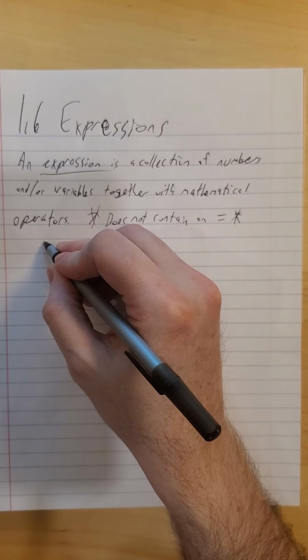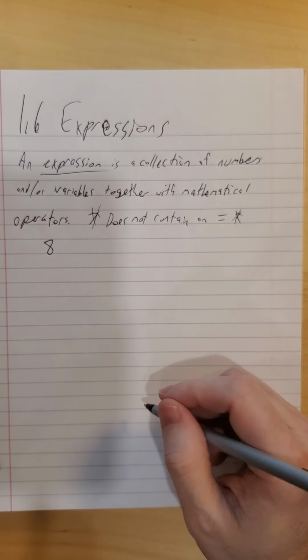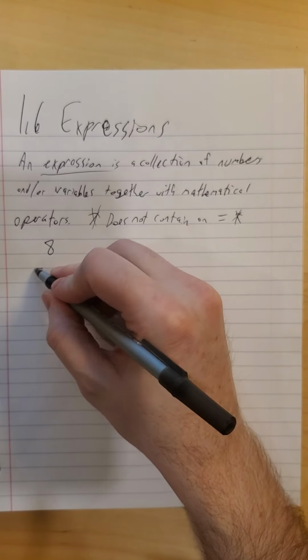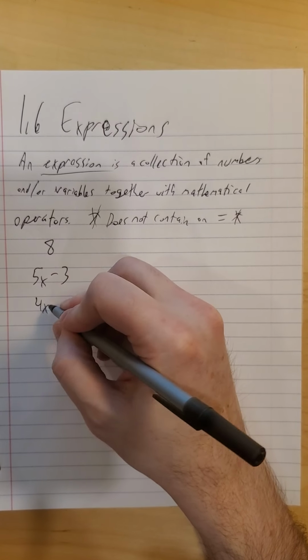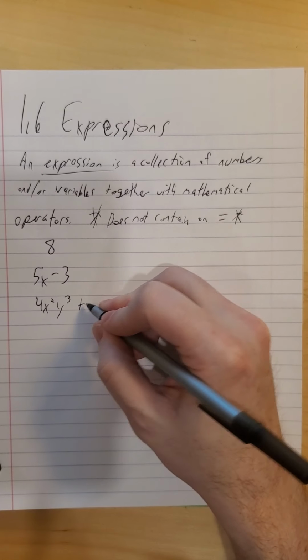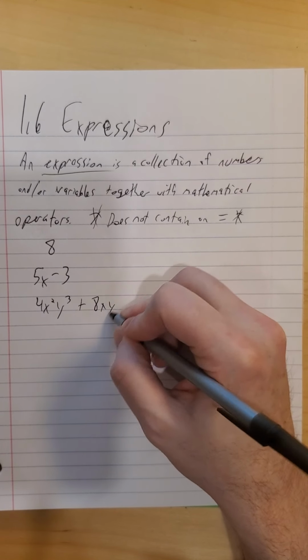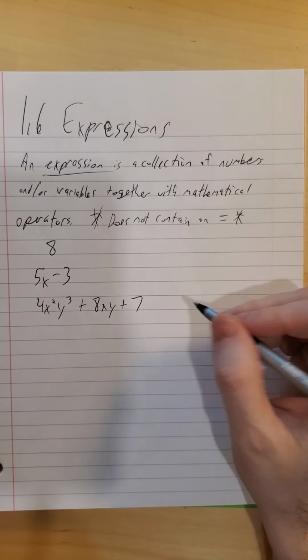So some examples of an expression. The number 8 by itself is an expression. 5x minus 3 is an expression. 4x squared y cubed plus 8xy plus 7 is an expression.